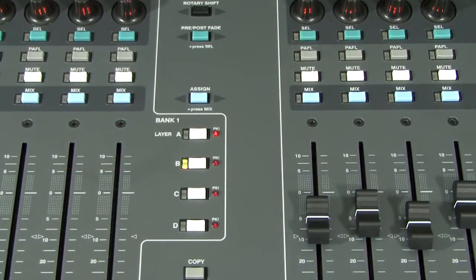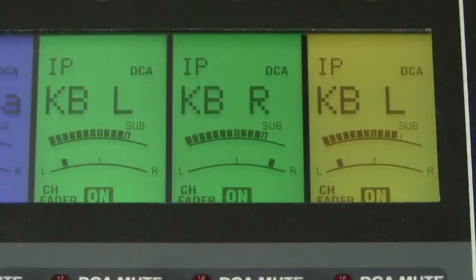The red peak indicator next to each layer key lights when a signal associated with that layer is approaching its peak level. This helps you keep a check on all system signal peak activity even when you do not have those channels in view. The LCD strip is the digital equivalent of the traditional console write-on strip. It displays information about the channel assigned to the control strip.